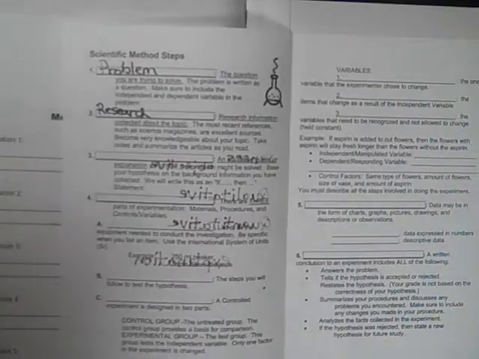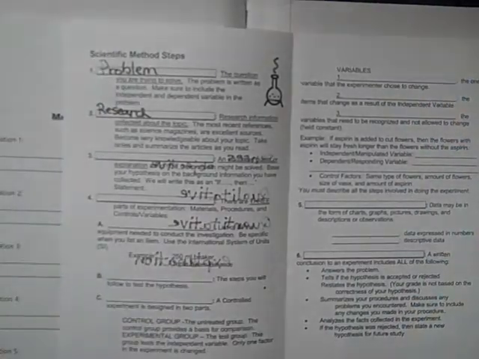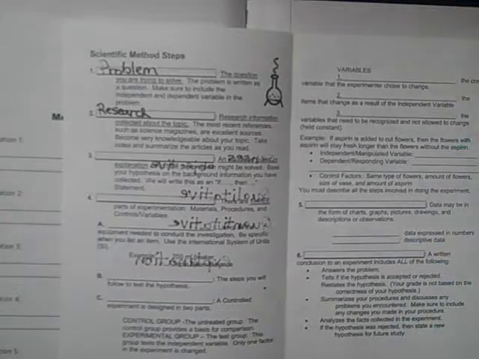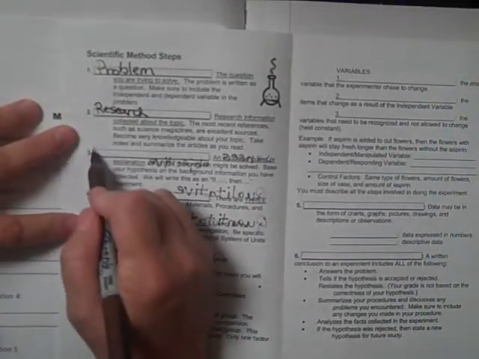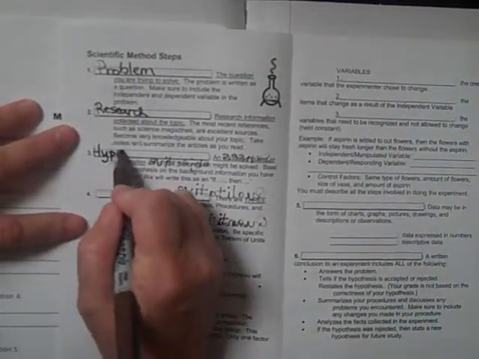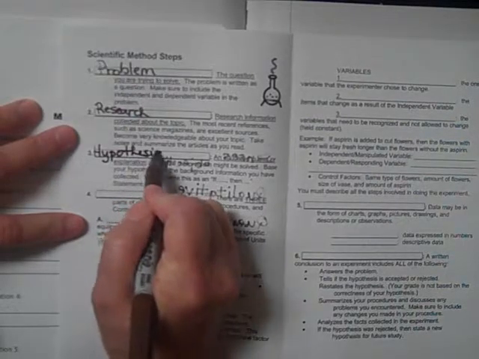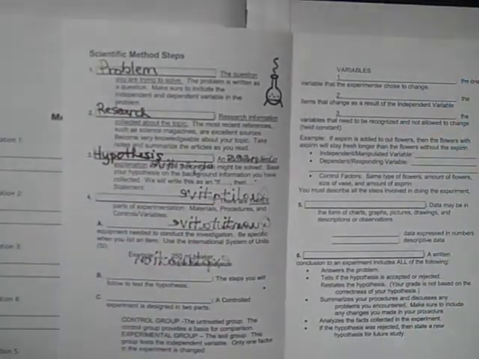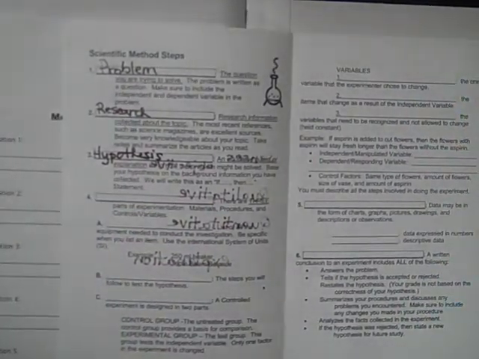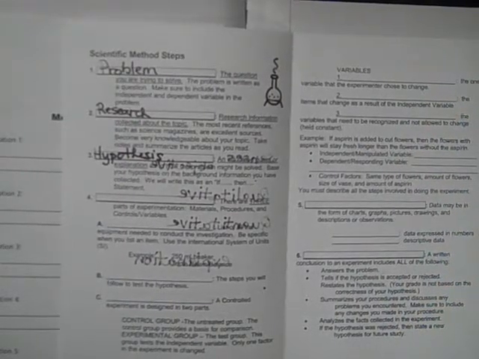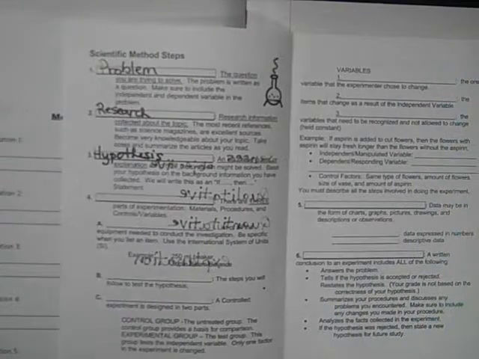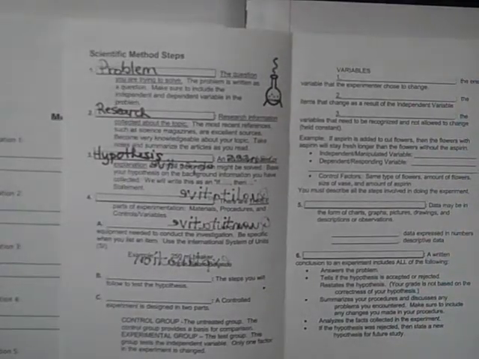The next thing you need to put down is going to be our educated guess or explanation. That's our hypothesis. I know this kind of bled through from the other side. Try to disregard that. Hypothesis, really a better definition, in my opinion, is a testable prediction. When you write your hypothesis, it needs to be written in an if-then format. Okay, that's something we talked about in class.